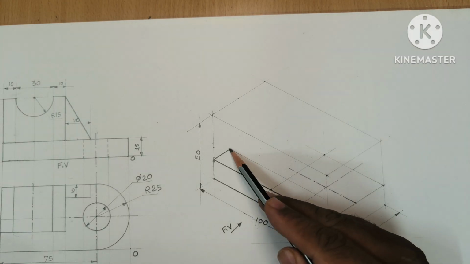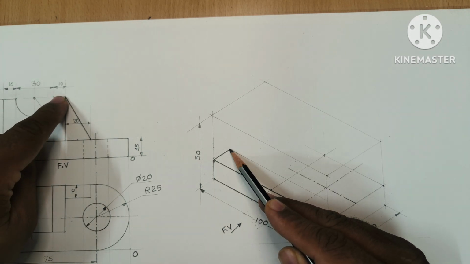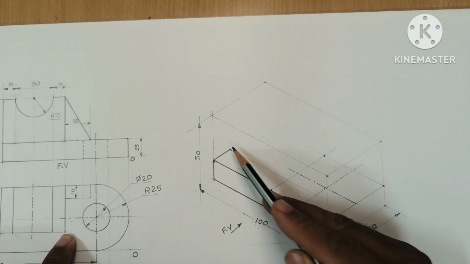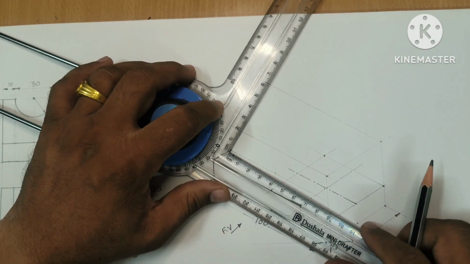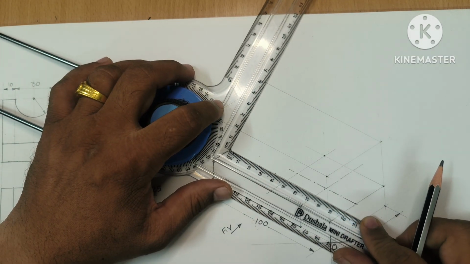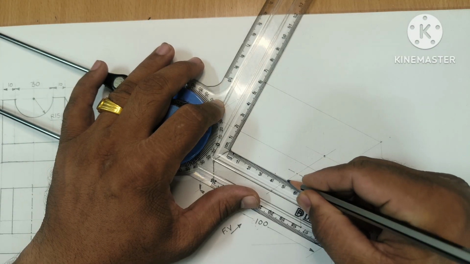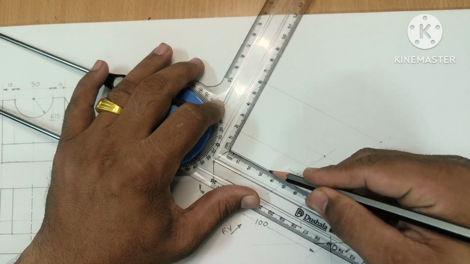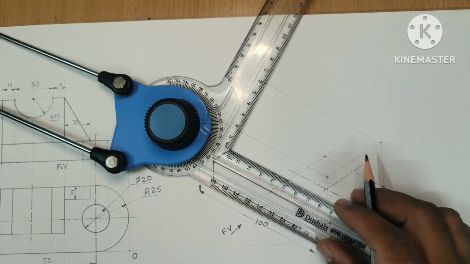See here, from this point to this point, the distance is 10 plus 30 plus 10, means it is 50. Means from this point to this point to here, the distance is 50 millimeter. First of all, I will draw the distance of 50 millimeter. This one is 50 millimeters.